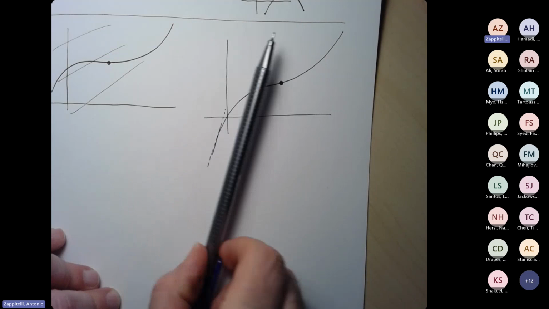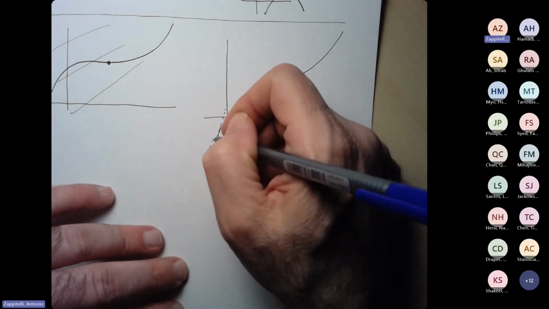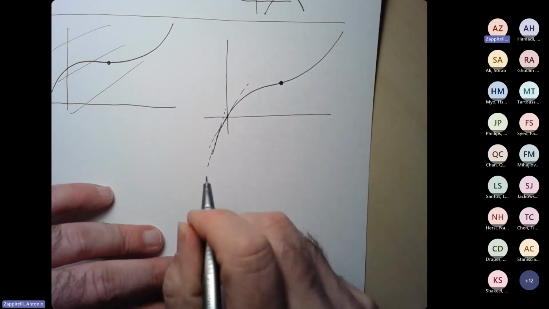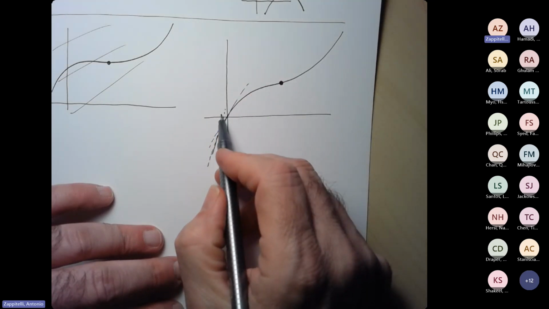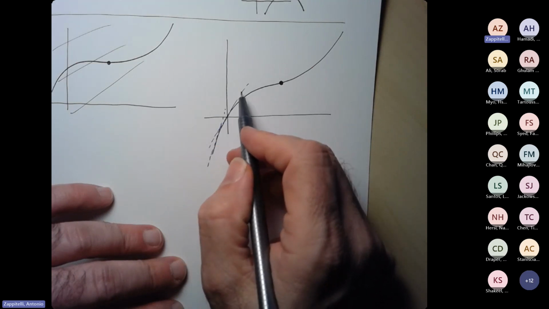So now, as we move from left to right, what about this? Is that more positive or less positive? Is that a bigger slope or a smaller slope? This second one here.